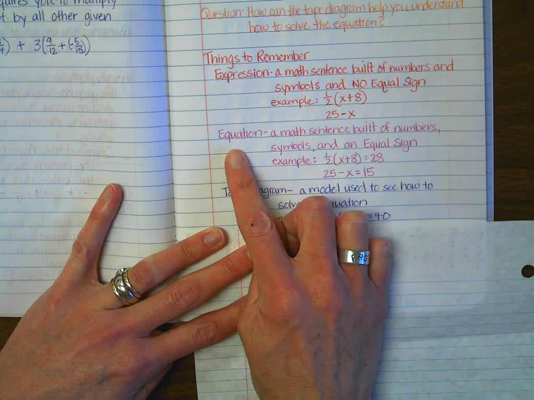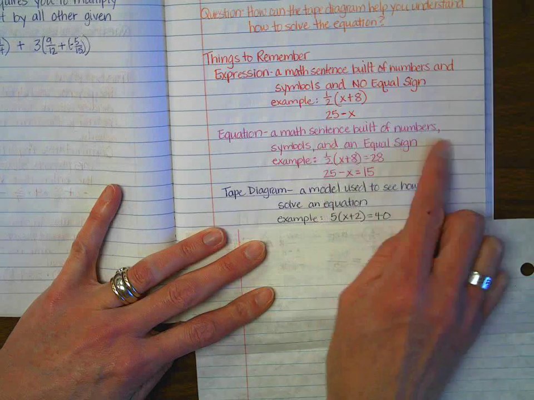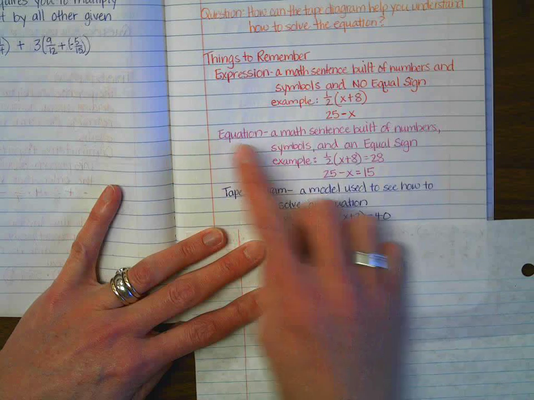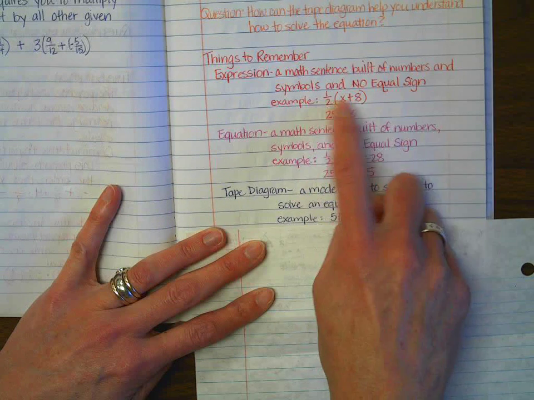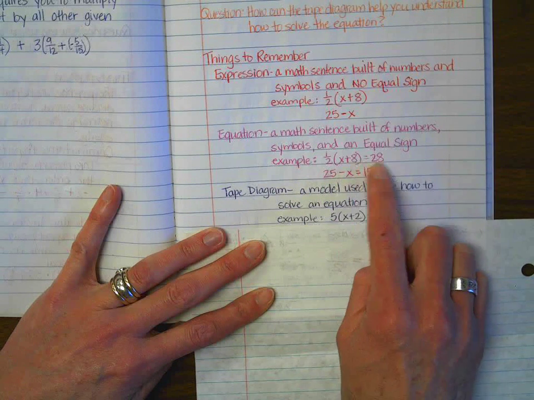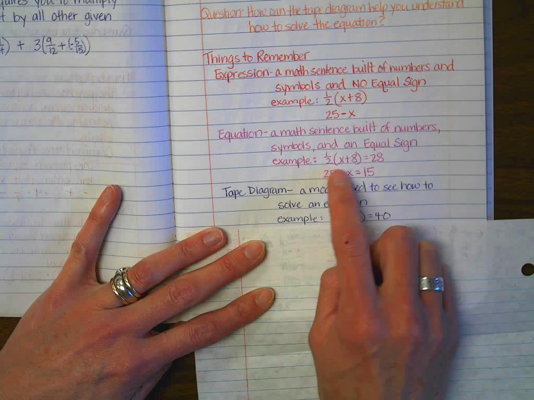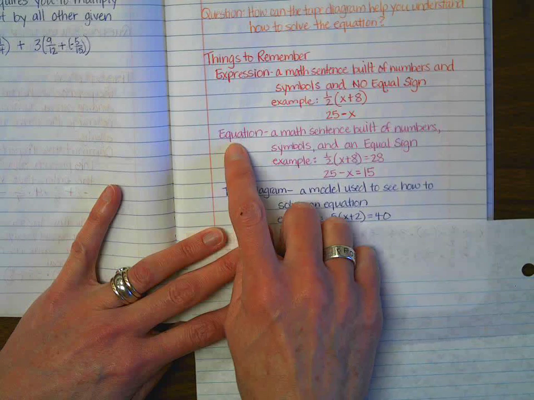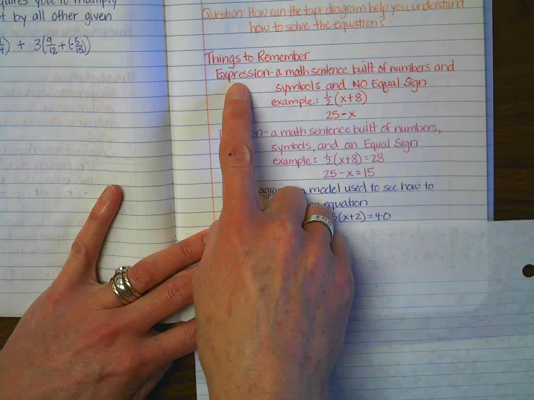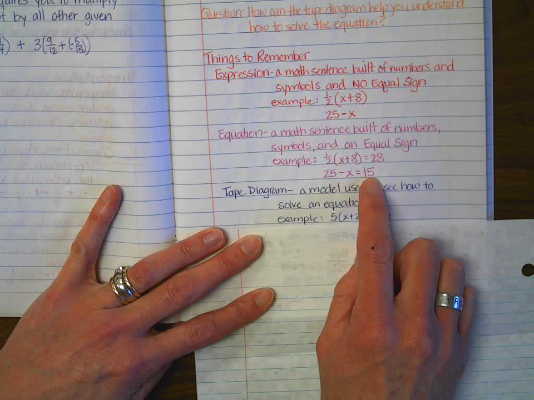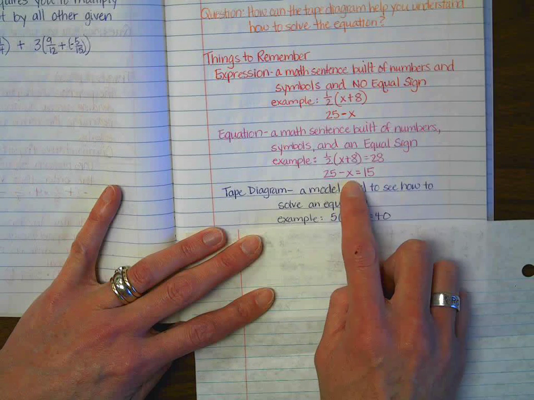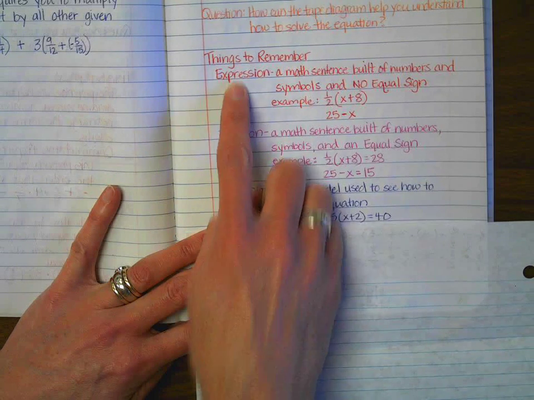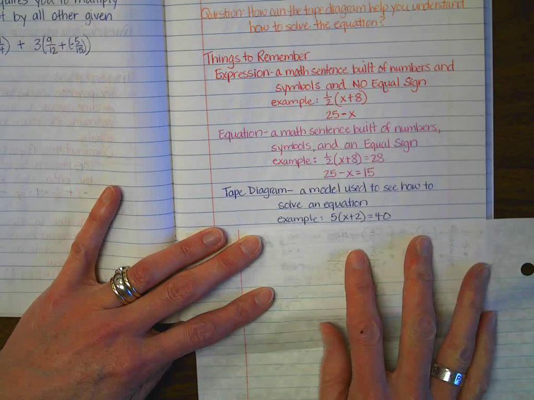Okay? An equation, on the other hand, is a math sentence built of numbers, symbols, and an equal sign. So it does have an equal sign if it's an equation. An example of it is the exact same one from above, except there's an equal sign and the answer. So it says 1/2 of the quantity x plus 8 equals 28. So the equals 28 makes it an equation rather than an expression. 25 minus x equals 15. Notice the difference. It has an equal sign and an answer, so that makes it an equation rather than an expression. So hopefully that helps you notice the difference between the two.